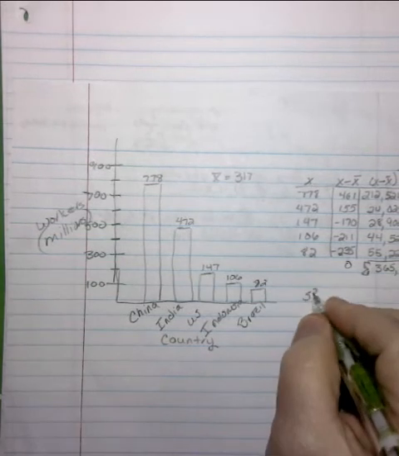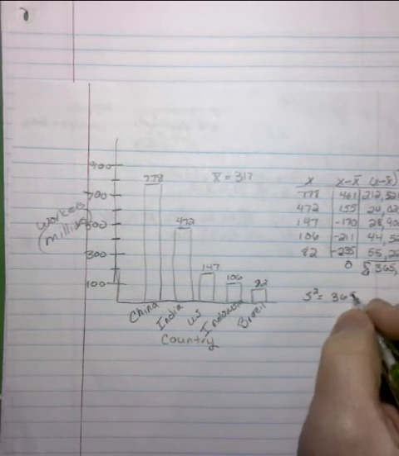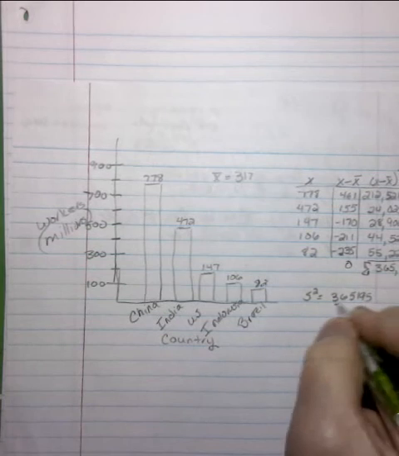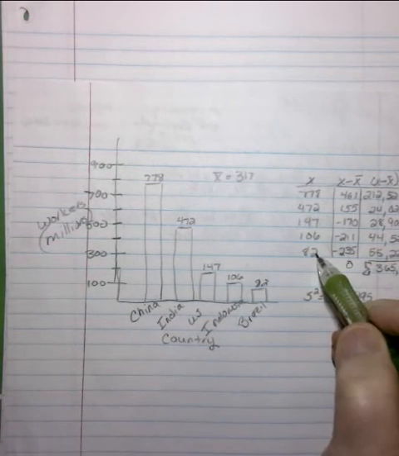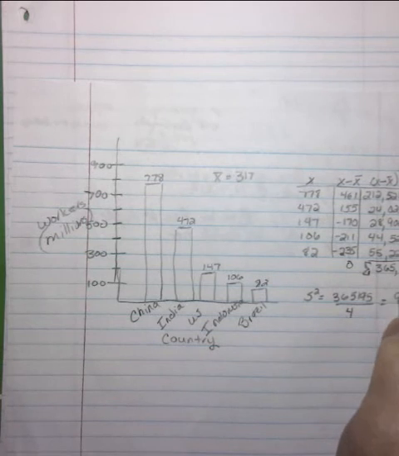So the variance is going to be 365,195 divided by the number of items, which is 5, minus 1 makes 4. And so that gives us 91,298.